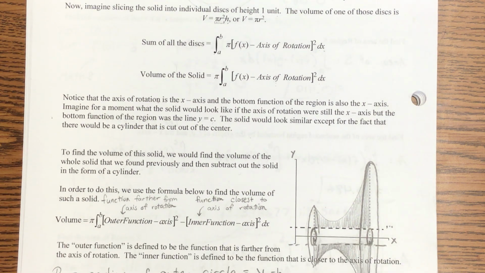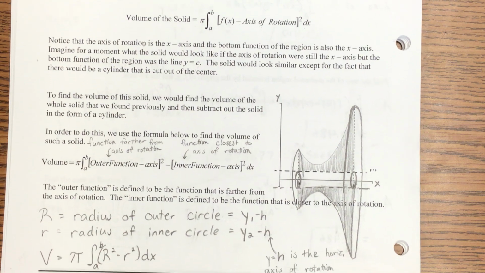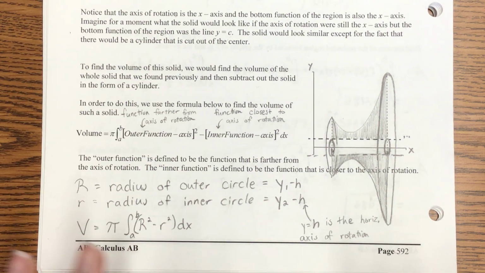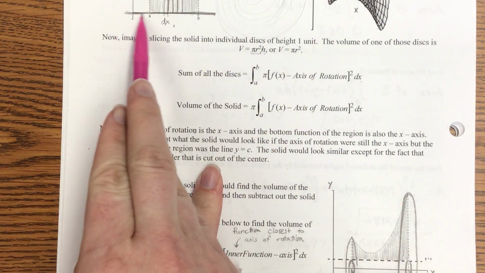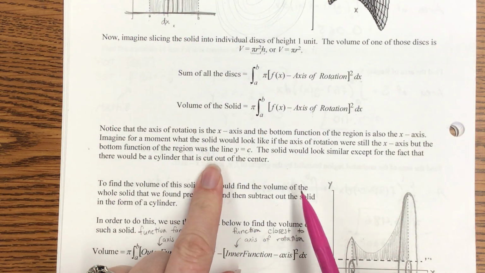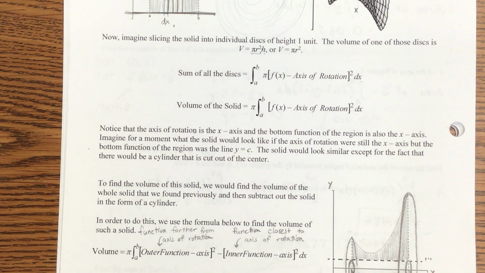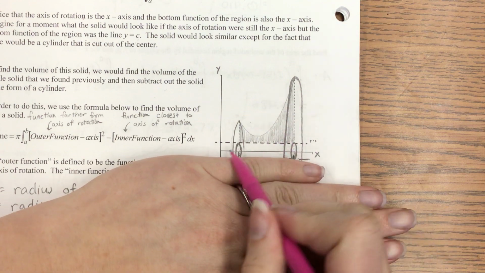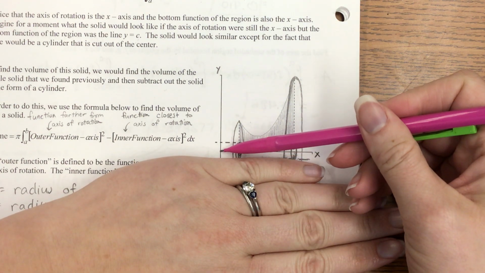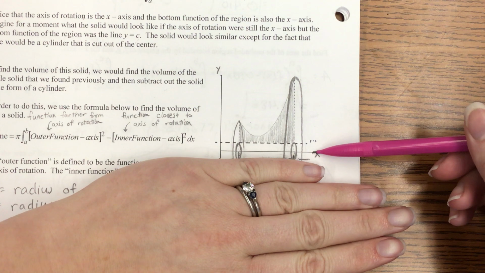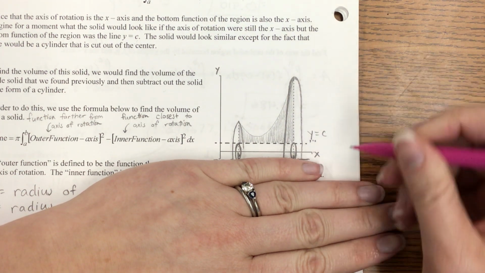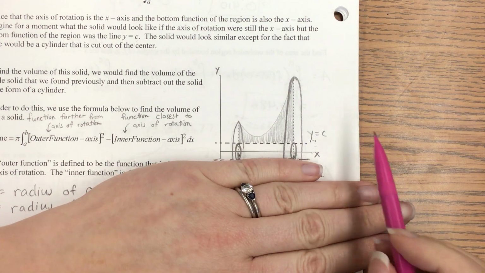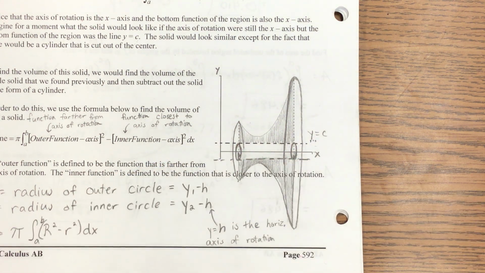Cool. Now, instead of just rotating this entire shape around the x-axis, let's cut out a line. What this is going to do is make this shape over here. So instead of having y equals 0 as the bottom of our shape, let's have y equals c. It's hard to see that on there, but y equals c is that little bit. Okay, so we've got this shape. I'll just cover up the bottom.